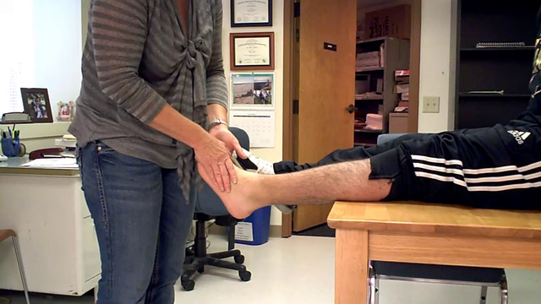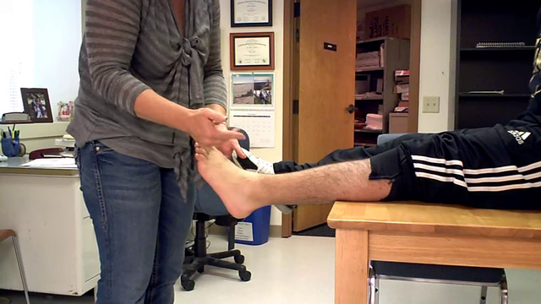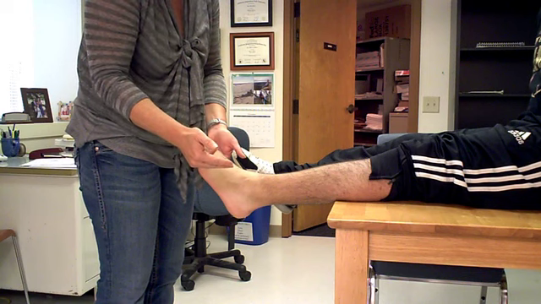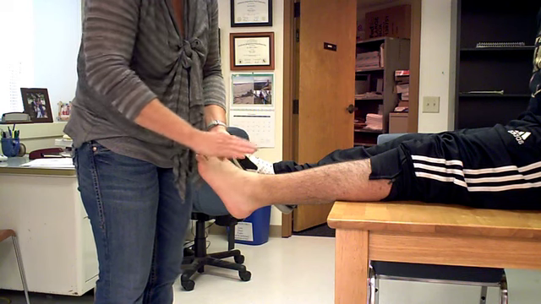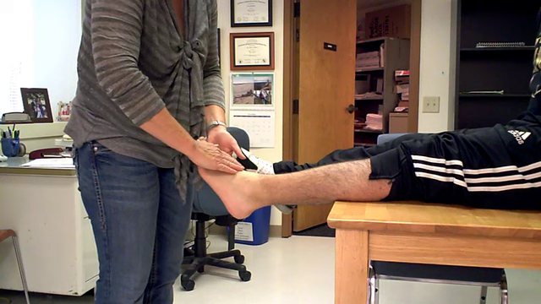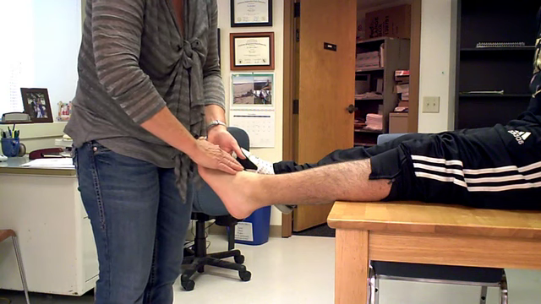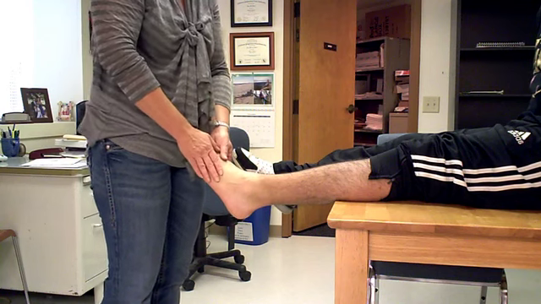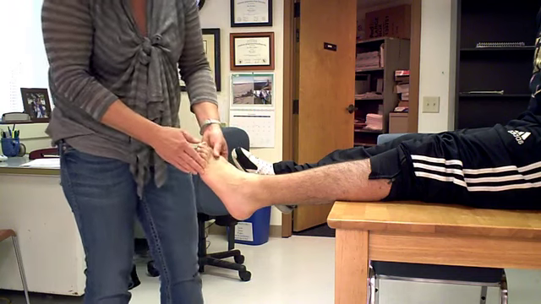What else? Did we say anything? Pain and point tenderness, swelling, deformity, changes in temperature, crepitus, and you can palpate the pedal pulse, although we have this during the special test section too. Okay, so now we're going to go to our specific palpations. We're going to go to our bony palpations.